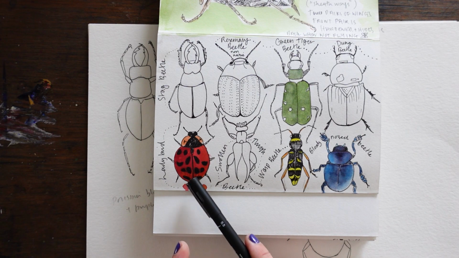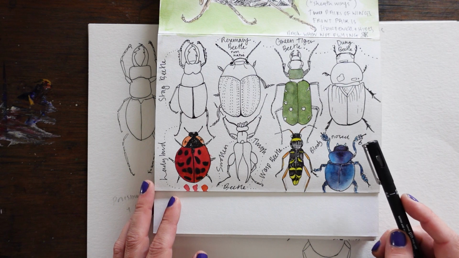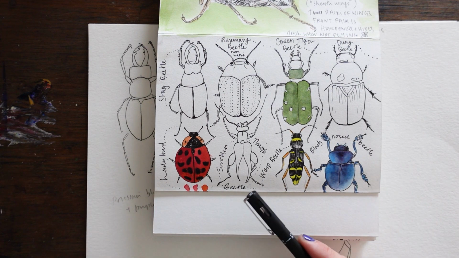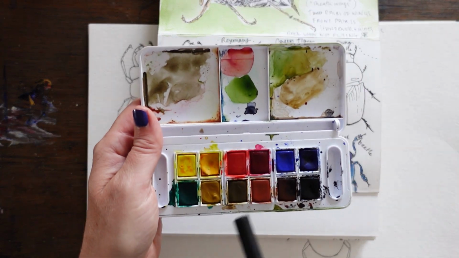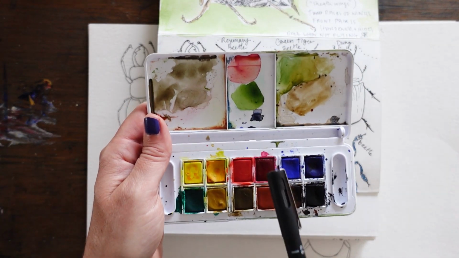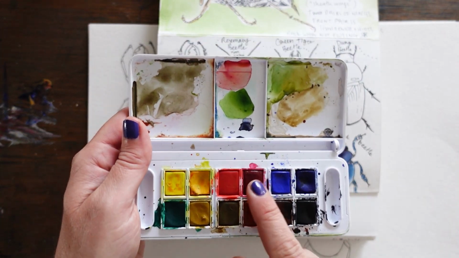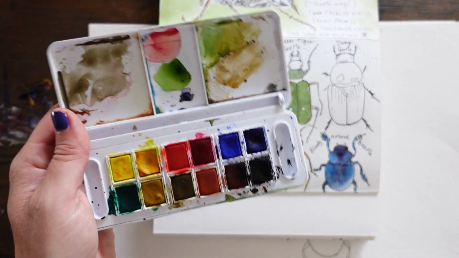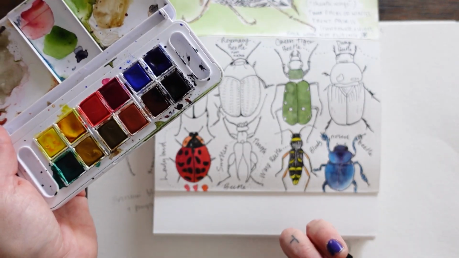So I'm going to speak very briefly to the ladybird, because obviously you could do a whole tutorial on the ladybird. But I just wanted to say to think about the reds that you use for the ladybird. So you have got your cadmium red in your palette, and you have got your crimson. This is crimson or vermilion or something. And I much prefer the crimson as a base, because it's a much richer, deeper red.